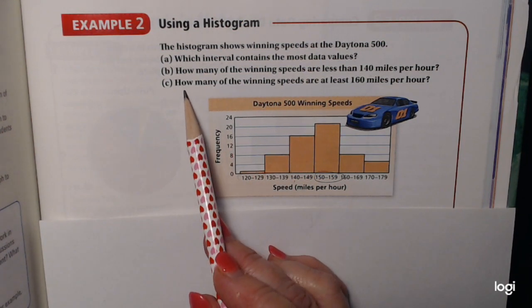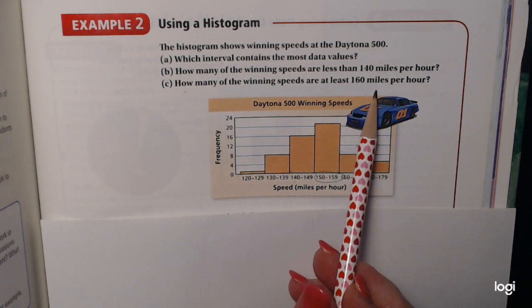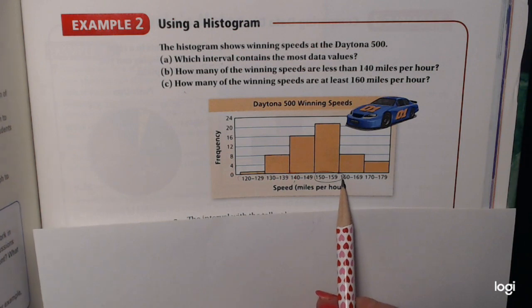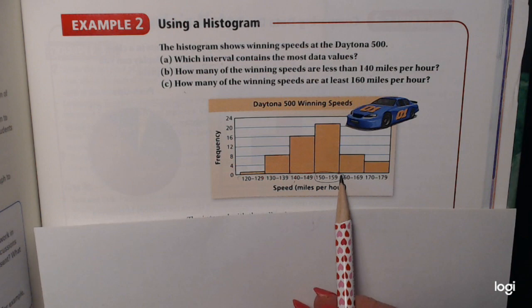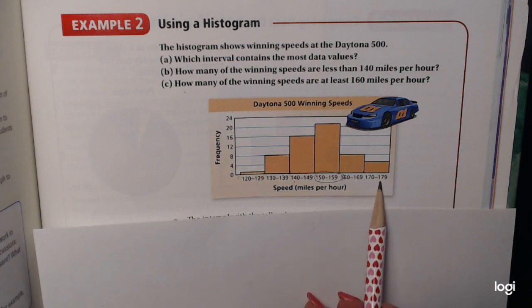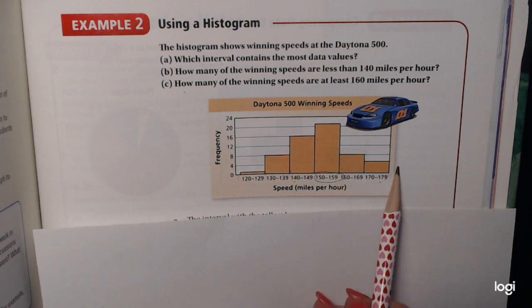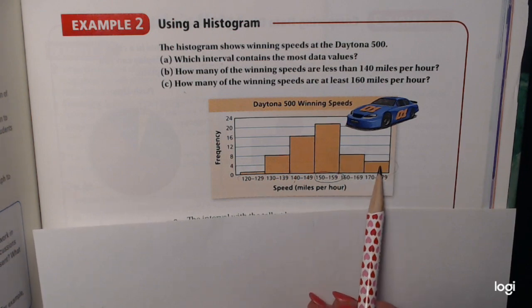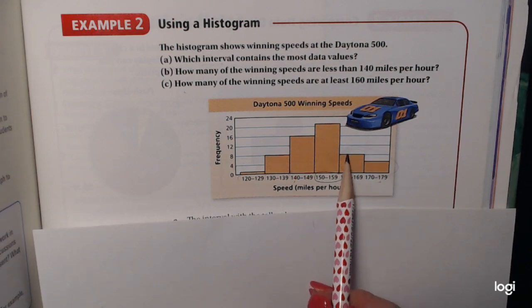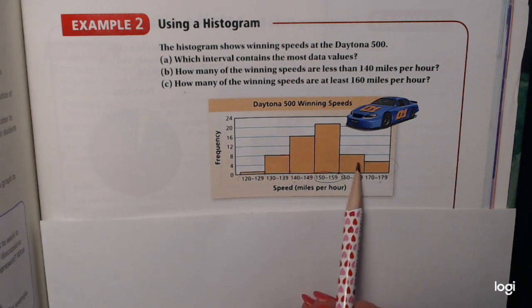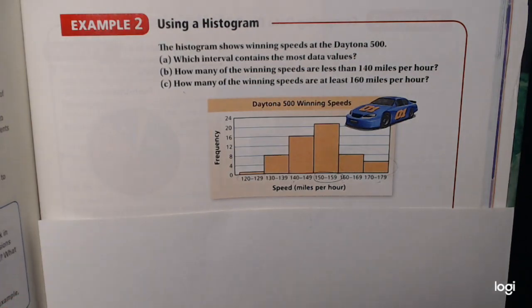The last question says, how many of the winning speeds are at least 160 miles per hour? My 160 is here. If I'm saying that they're going at least 160, that means they have to be going 160 or higher or faster. So that means I'm going to look at these two bars here. If I want to know what these two are, I'd add this. This looks like it's about an 8. And this one here looks like it's a little over the 4.